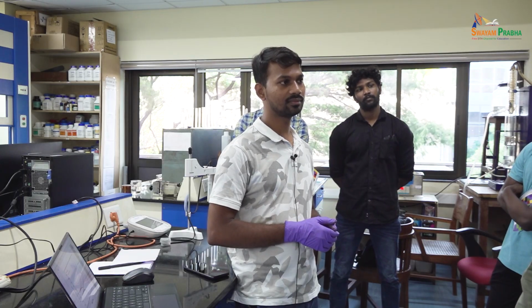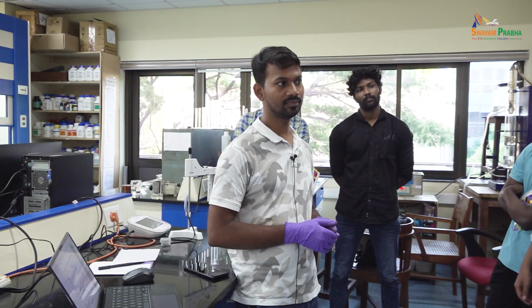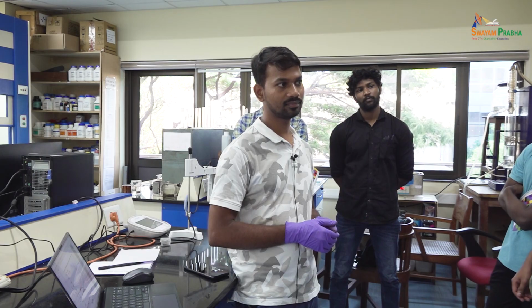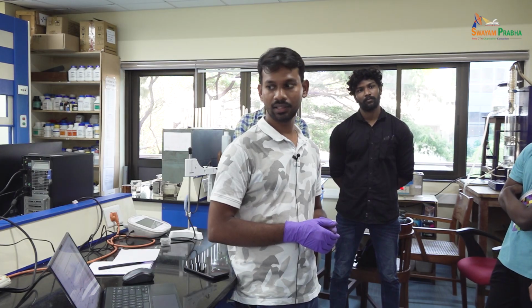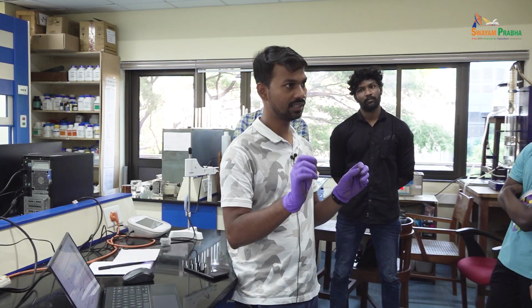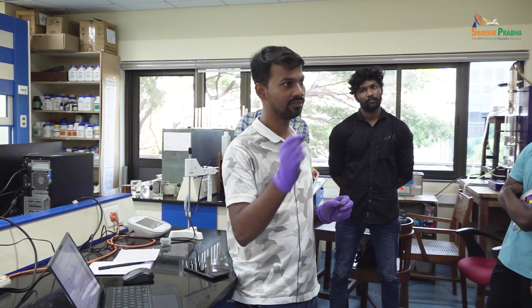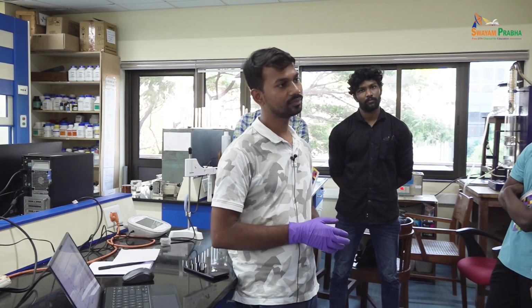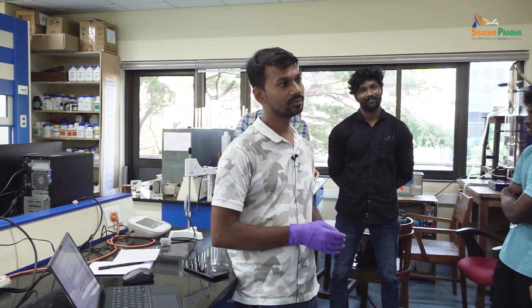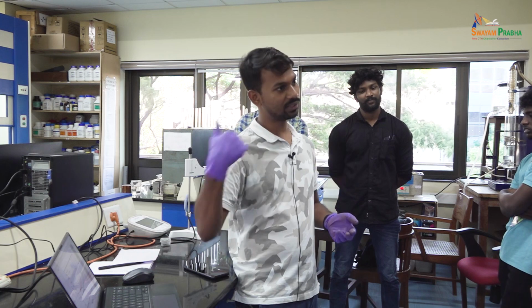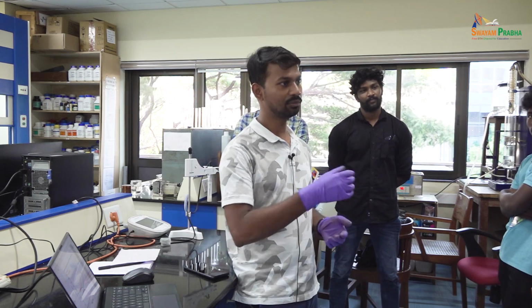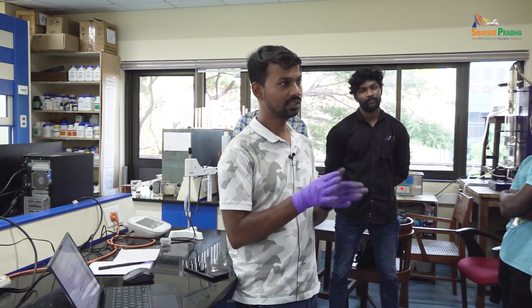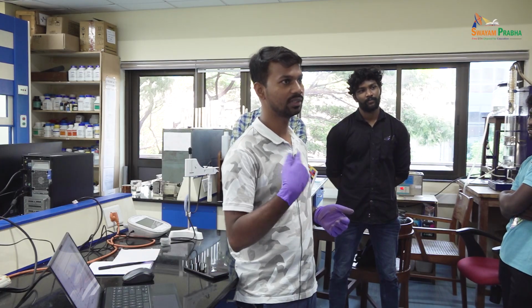I will just dismantle it, remove the KCl solution, fill it again and calibrate. I calibrate with respect to another reference electrode. If I am using another Ag/AgCl, the difference should be almost near 0.